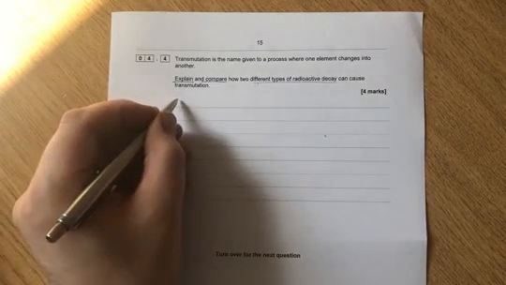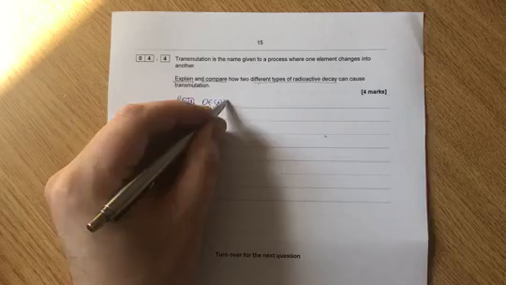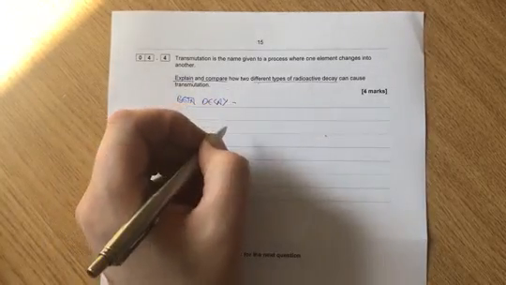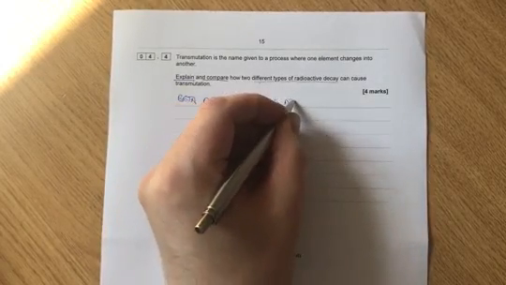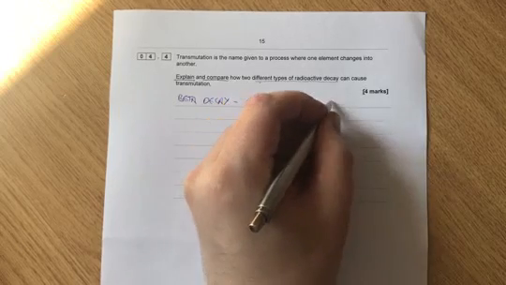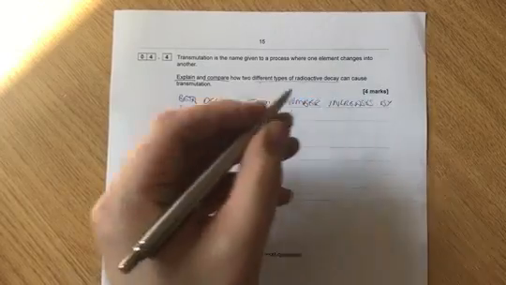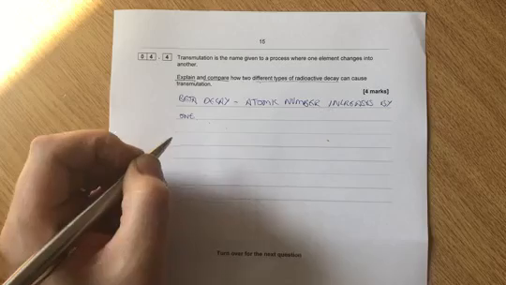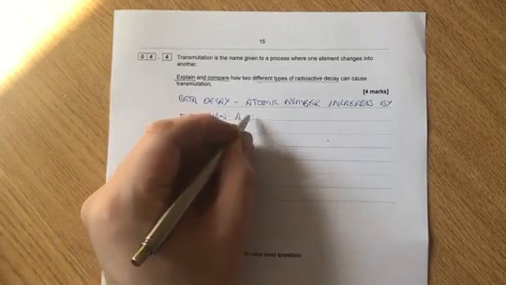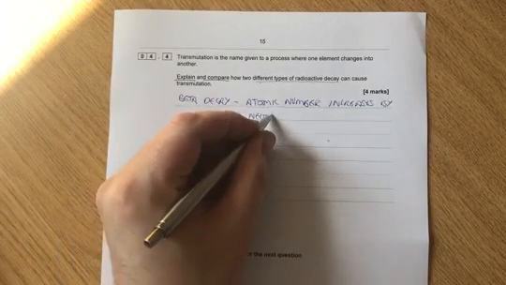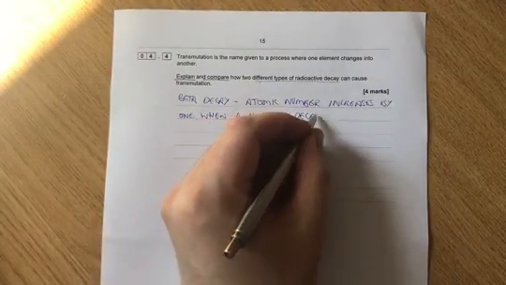We'll do beta first. So I've stated that one of them is beta decay, and you have to recall that in beta decay, the atomic number increases by 1, when a neutron decays into a proton.